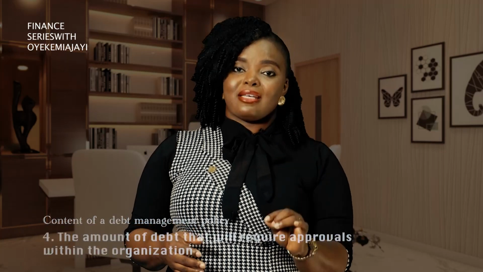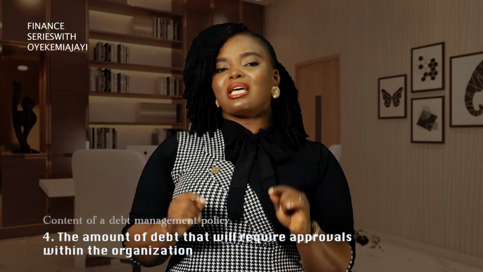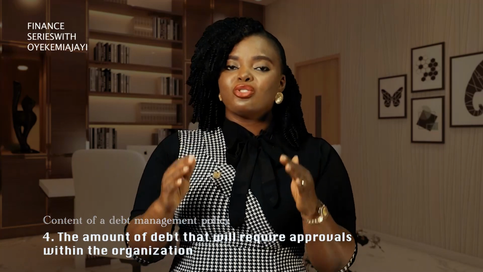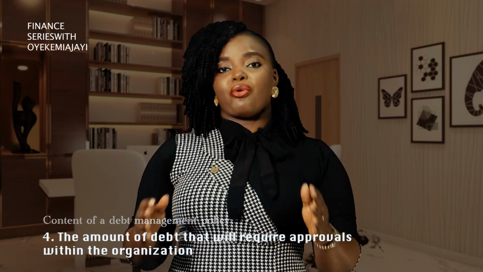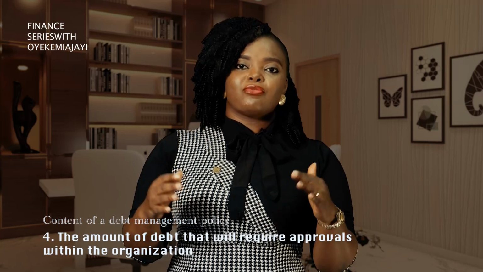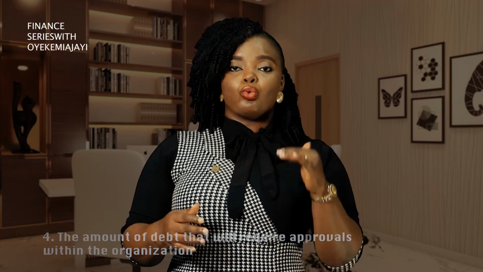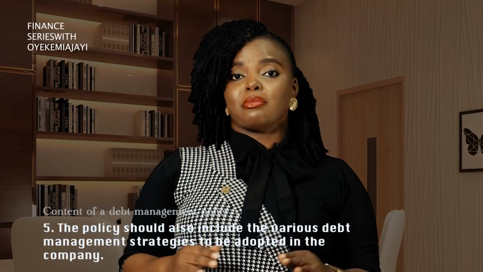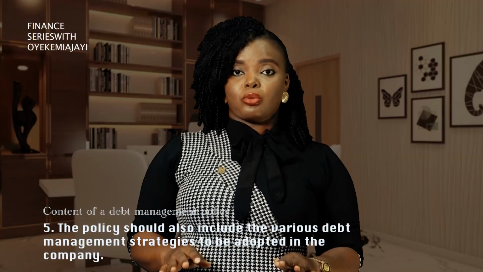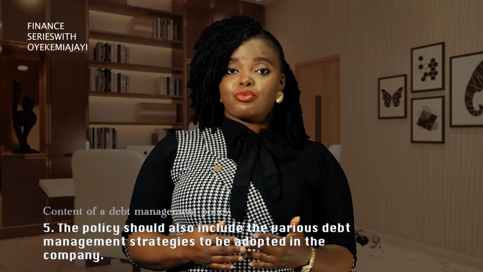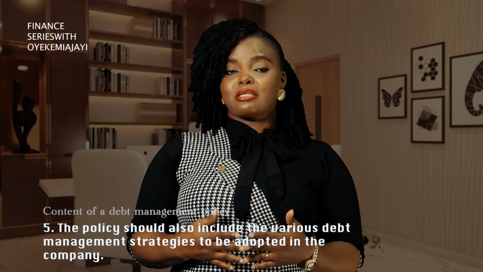The amount of debts that will be required, especially the ones that require approvals, needs to be stated in this policy. So for example, you can say that debts from maybe 100 billion and above would need approvals from the board. So what I'm saying in essence is any amount of debt that requires approval must be stated in the policy. Now, your policy should also include various types of debt management strategies that you intend to adopt. I encourage you to go through the last presentation where I talked about the various types of debt management strategies to get more insights on this.